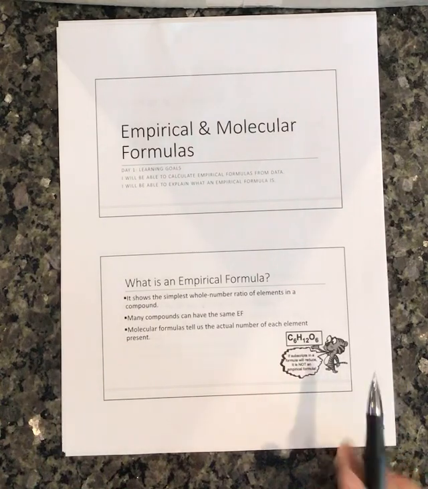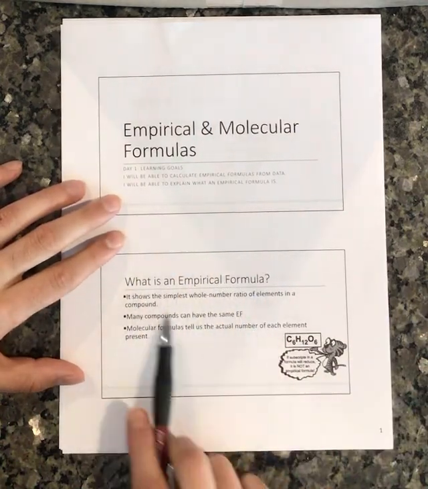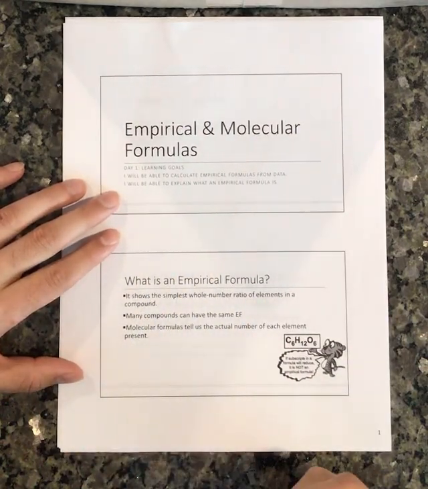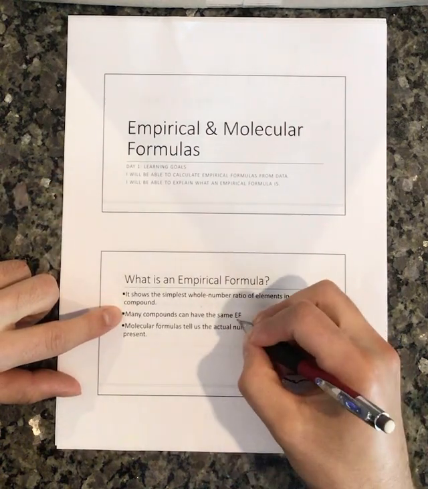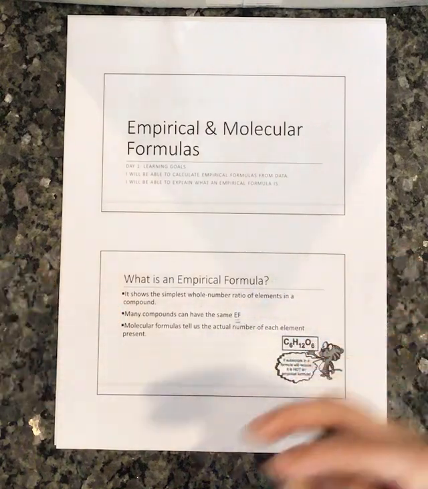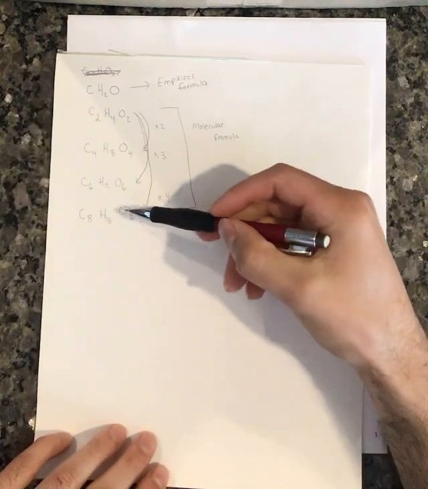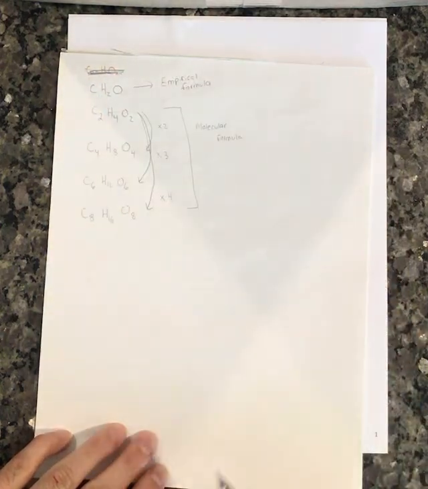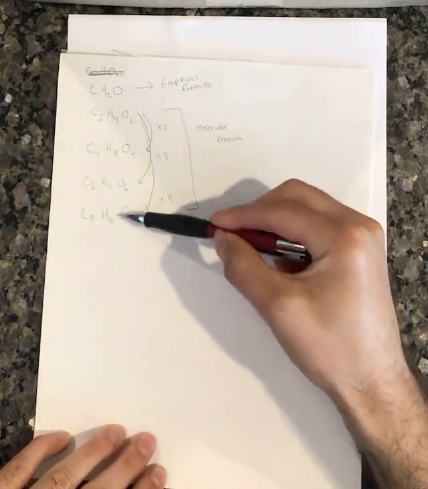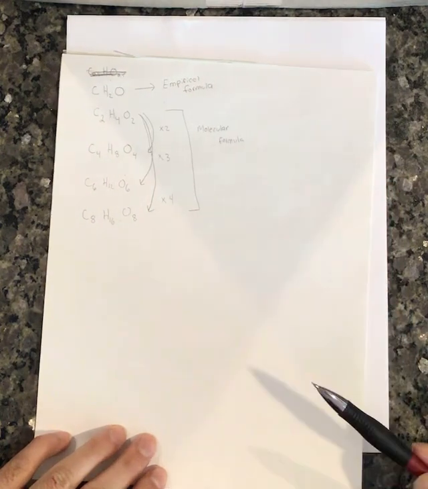So what is an empirical formula? It shows the simplest whole number ratio. Many compounds can have the same empirical formula, which is exactly what I was showing you here. Every single one of these compounds has the same empirical formula because all of these can be reduced back to that there.